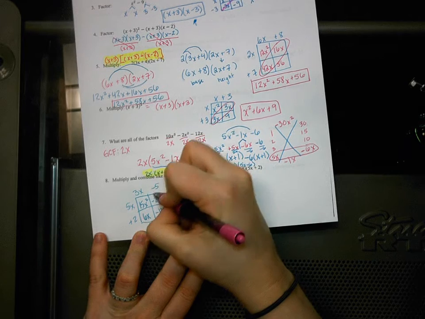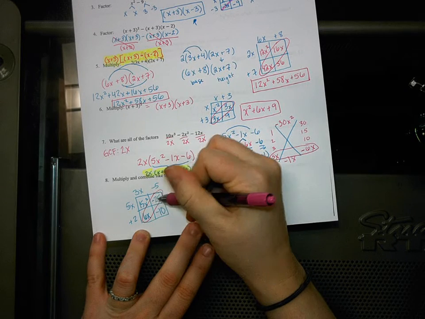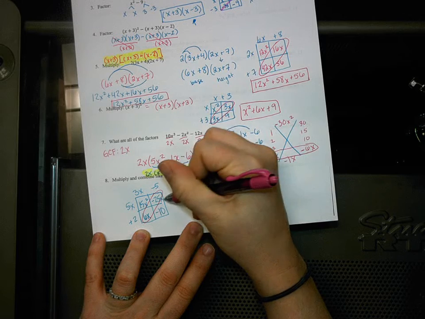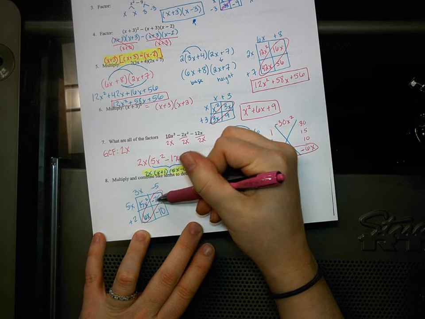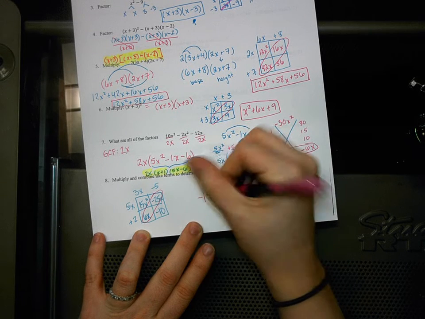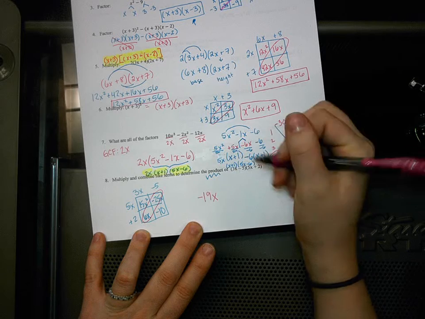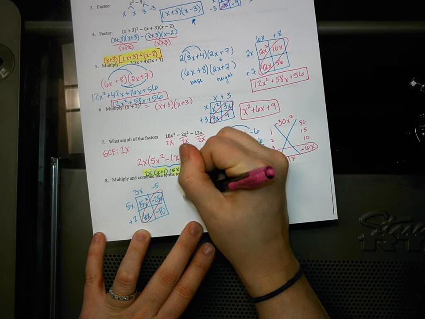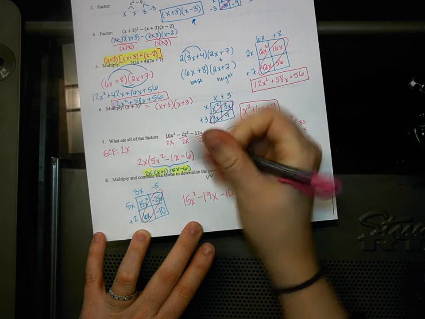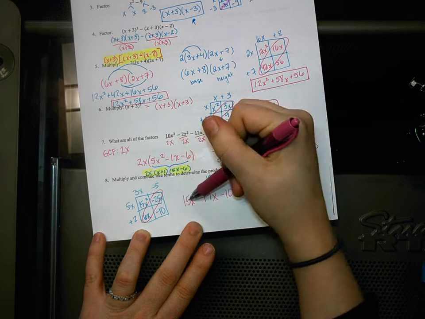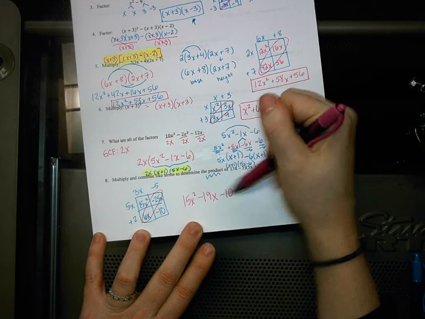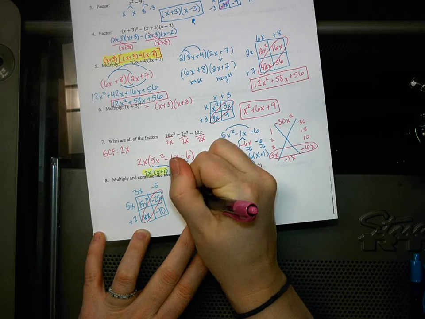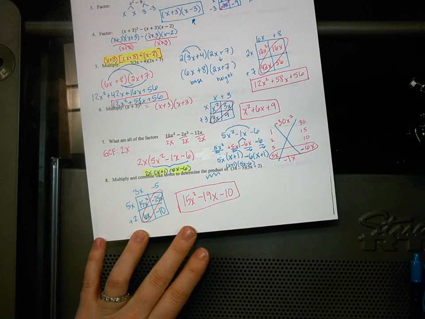My middle terms combine. Negative 25 plus 6 is negative 19. They were both x terms, so negative 25x plus 6x is negative 19x. My first and last term don't have like terms. So you just write that one out in front, this one out in back, and you combine the two middle terms. And 15x squared minus 19x minus 10 is our final answer.